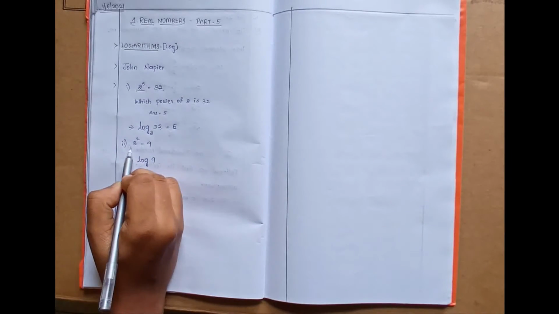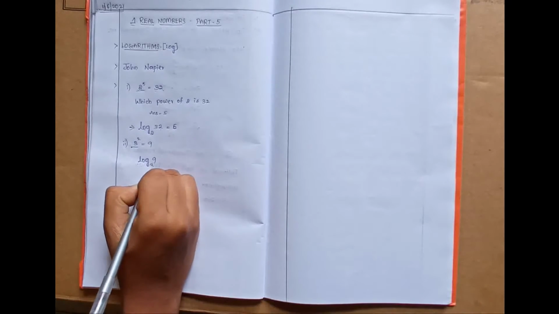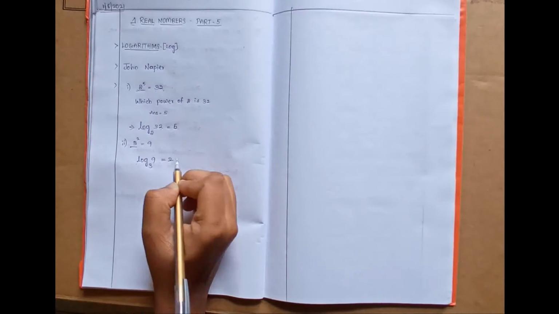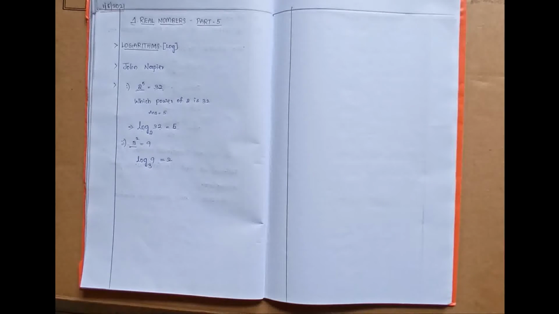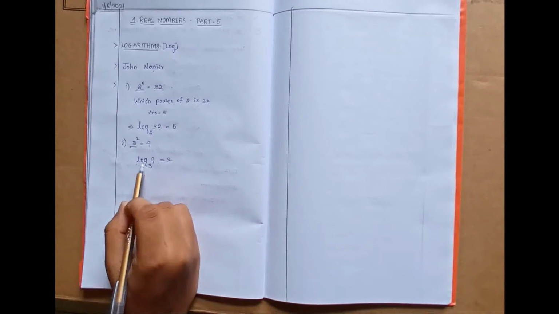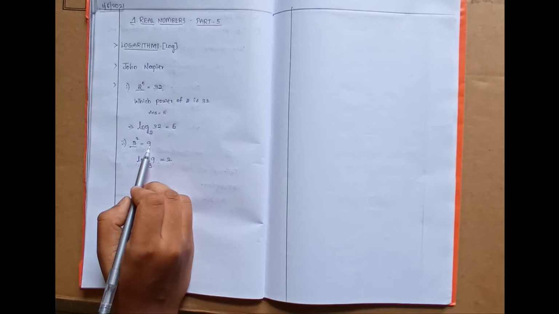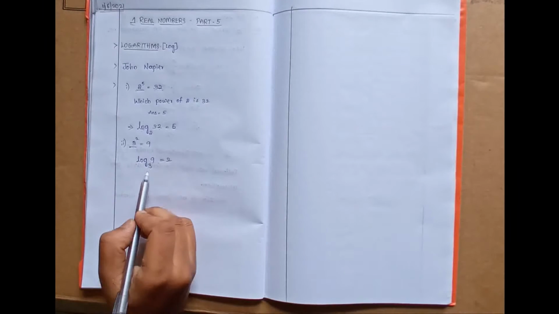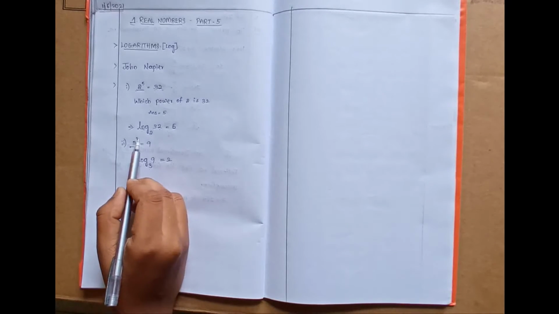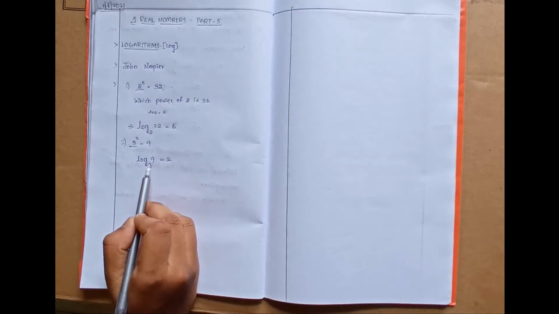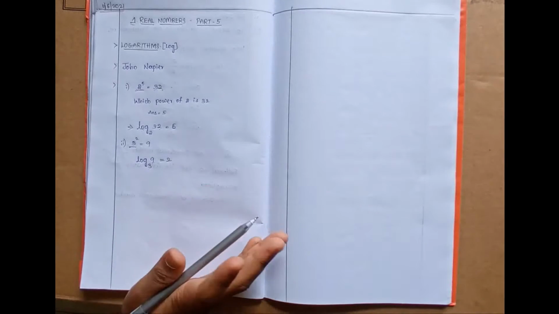Log 9 to the base 3 is equal to what? 2, right? Do you understand? The logarithmic number will be 9 and the base will be the same base, and the exponent will go to the RHS. Log 9 to the base 3 is equal to 2.